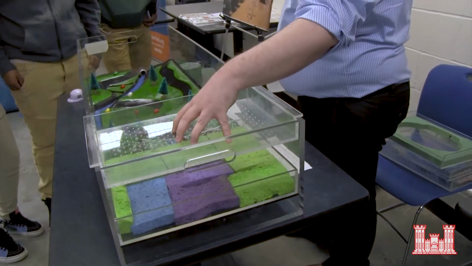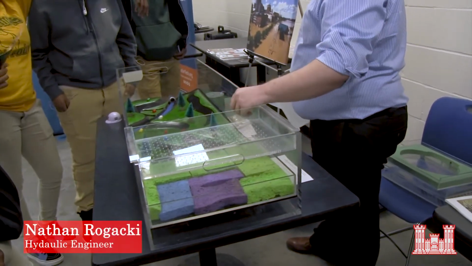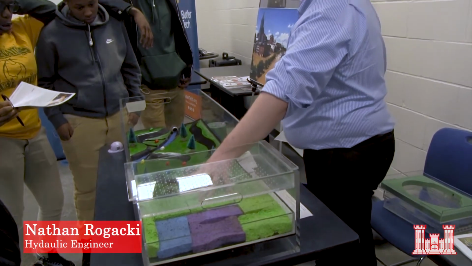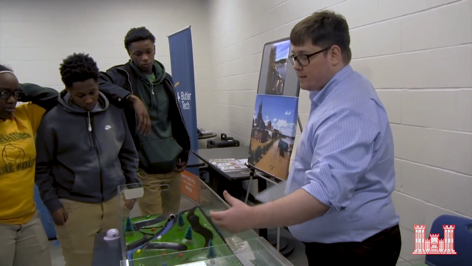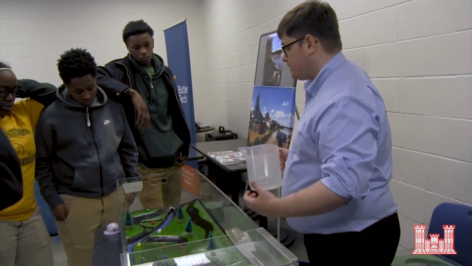Little rainmaker. I'm going to pour water in this and you'll notice some rain occurring. We've got a wetland area here. These sponges, similar to soil, have a lot of pores. And as I pour, you'll notice what happens, and I'll ask some observations.